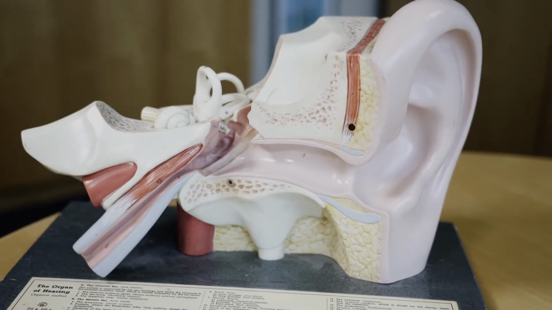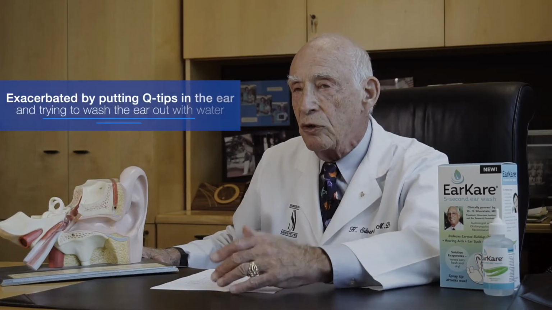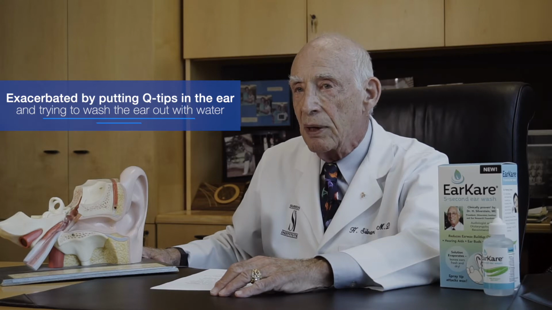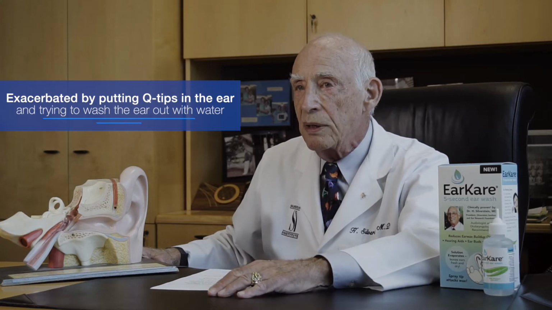What happens, the ears develop a fungus infection and sometimes a bacterial infection exacerbated by putting Q-tips in the ear and trying to put water in the ear to wash the ear out. Actually, you can just pull on the ear like this and touch the tragus here or pull the pinna, and that will hurt the patient because the ear canal skin is involved. Sometimes this becomes very painful and the patients come in for emergency care.